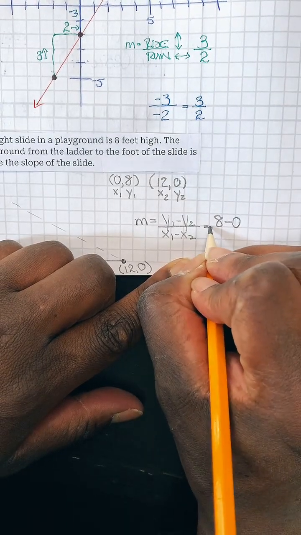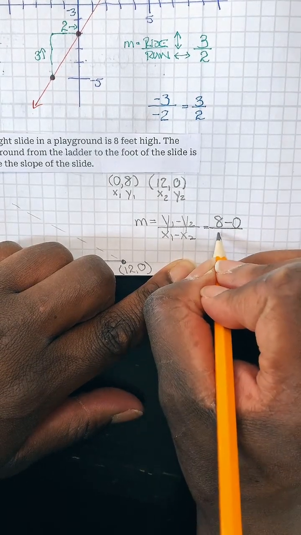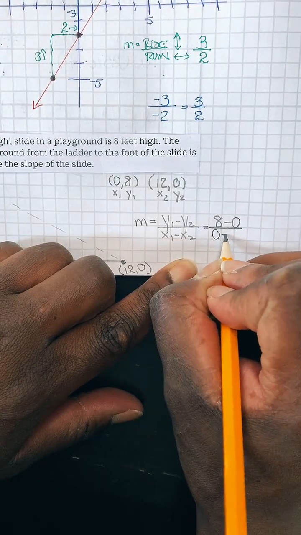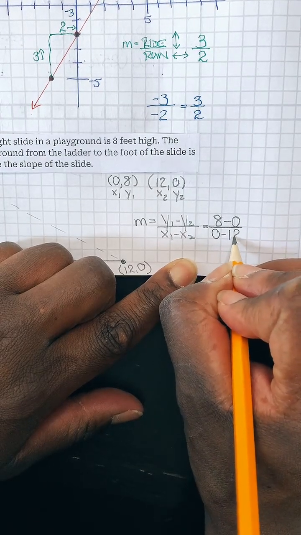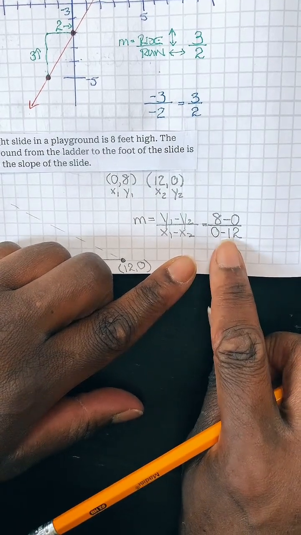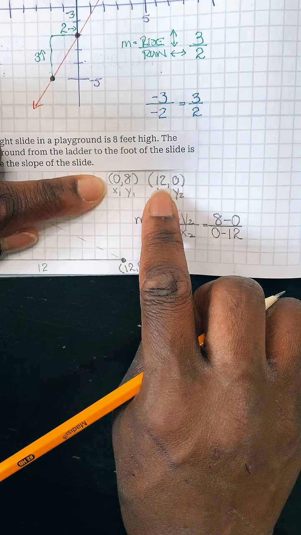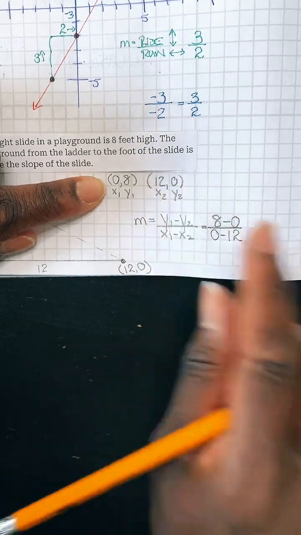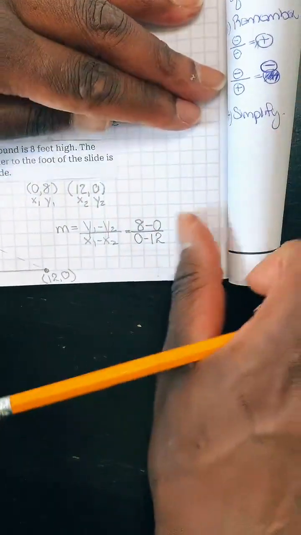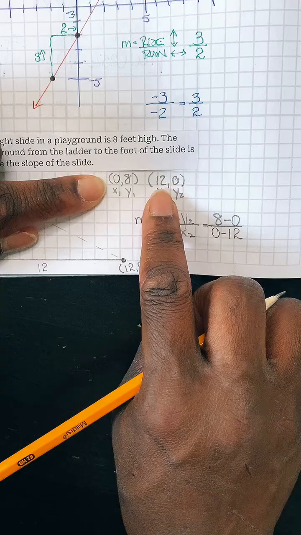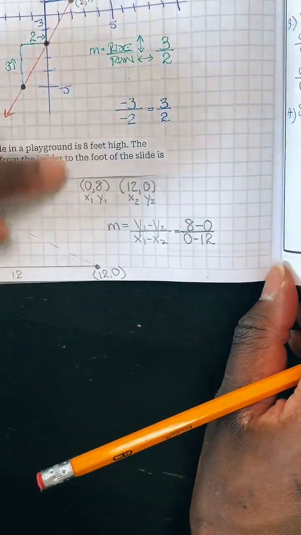So it should be 8 minus 0. My x1 is 0. My x2 is 12. Okay, I didn't have to put any parentheses because I didn't have any negative numbers to plug in.